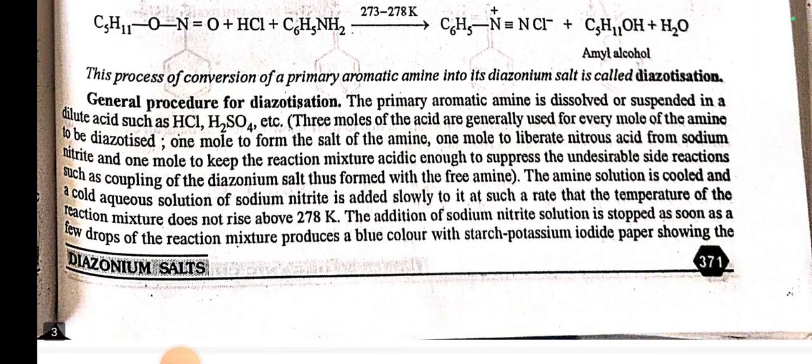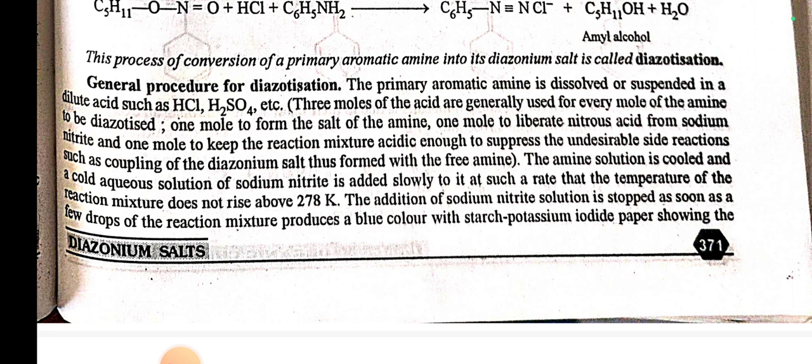General procedure for diazotization. The primary aromatic amine is dissolved or suspended in a dilute acid such as HCl, H2SO4, etc. Three moles of the acid are generally used for every mole of the amine to be diazotized.